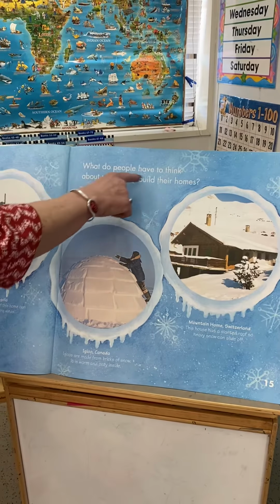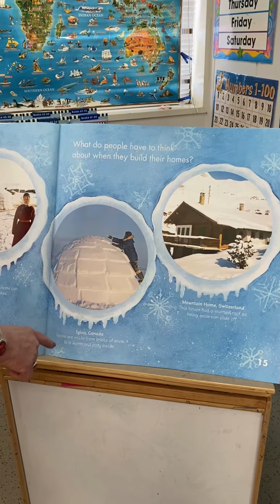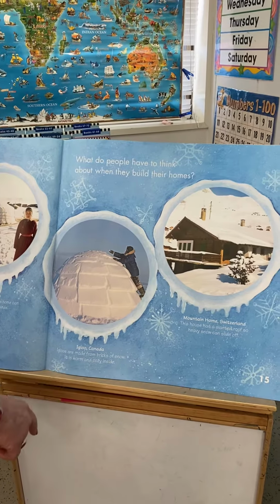What do people have to think about when they build their homes? This is an igloo in Canada. Igloos are made from bricks of snow. It is warm and cozy inside.